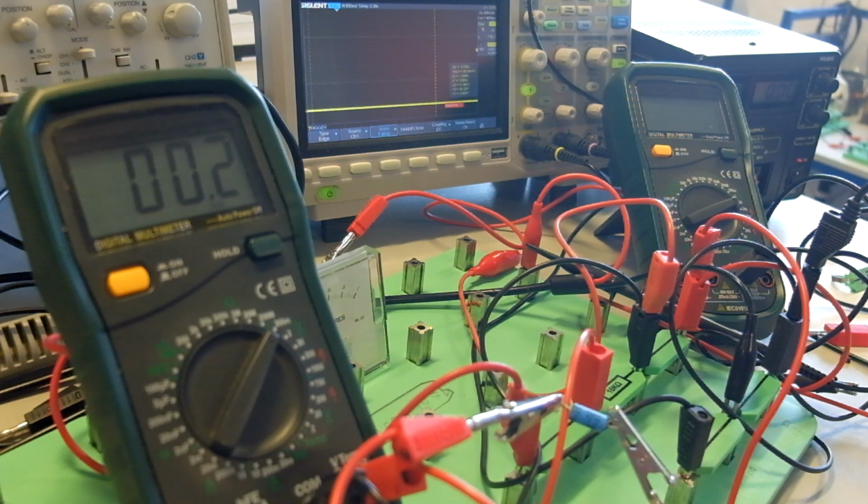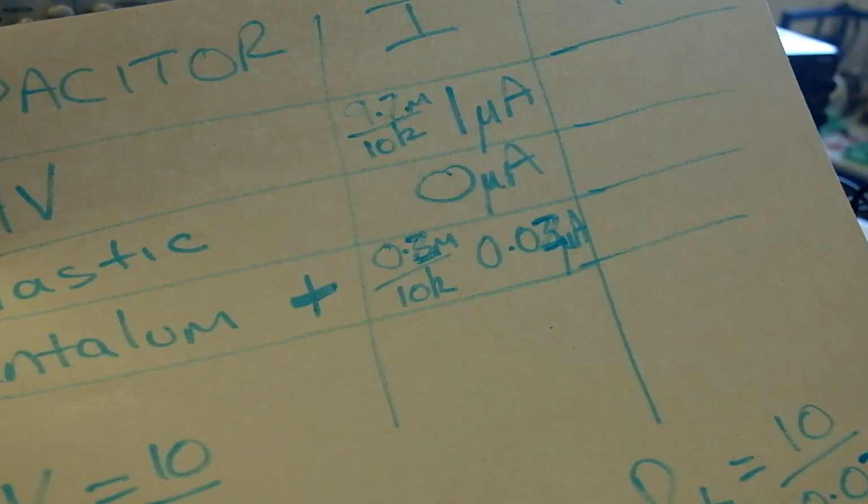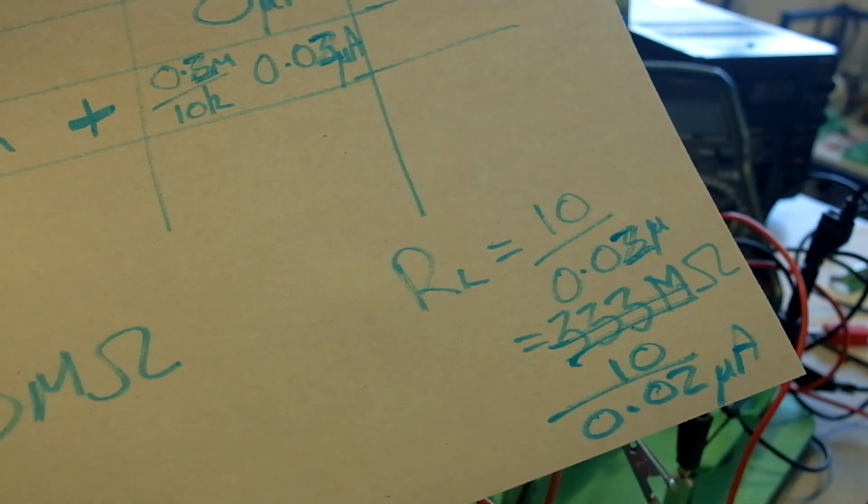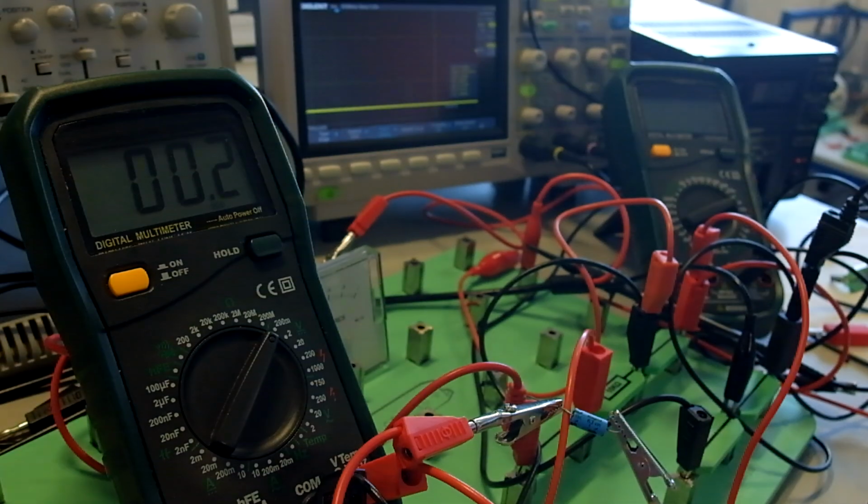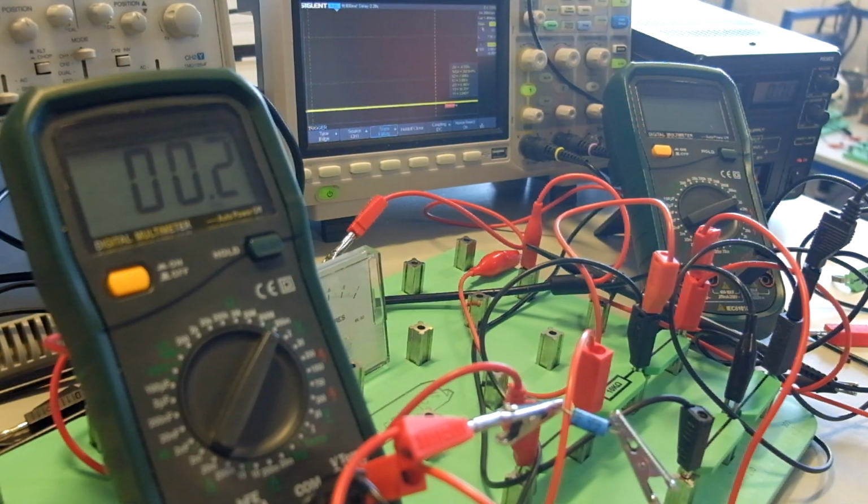So we'll take 0.2 millivolts. So if it's 0.2 millivolts and we've got 10k, that means we've got 0.02 microamps, and 10 volts divided by 0.02 microamps means that we've got a resistance value of approximately 500 megohms, because we've now got measurable voltage and measurable current.